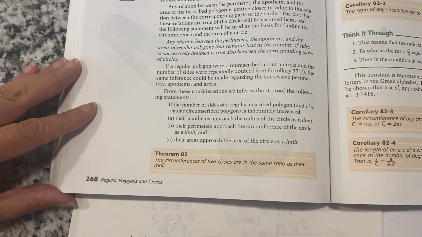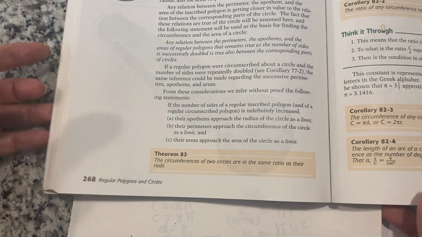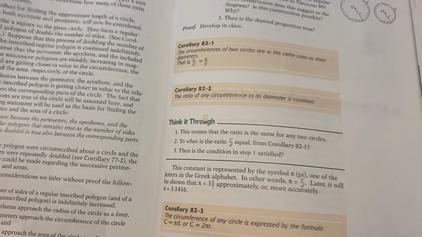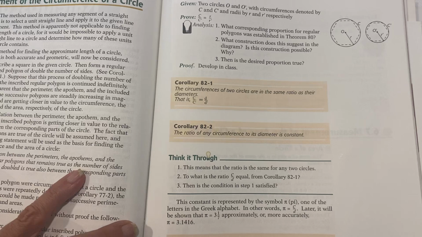Theorem 82 says that the circumferences of two circles are in the same ratio as their radii. So if you have one big circle and a smaller circle, their circumferences are going to be in the same ratio as their radii. We already knew that one. Going on to Corollary 82 here.